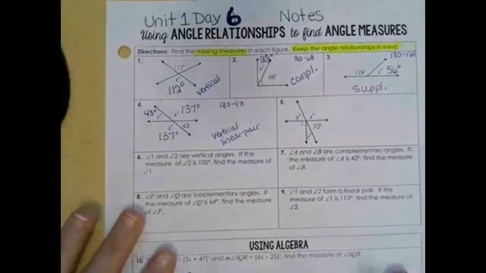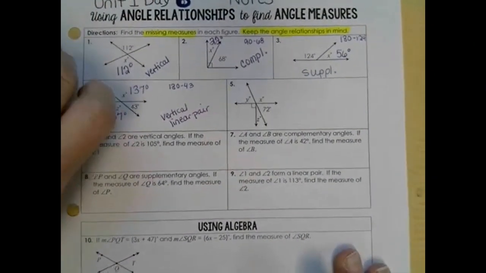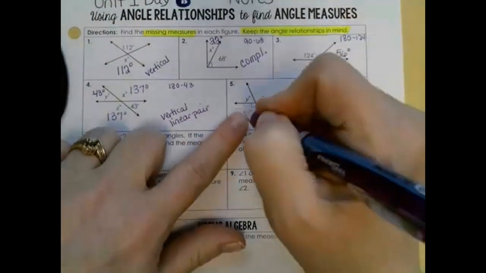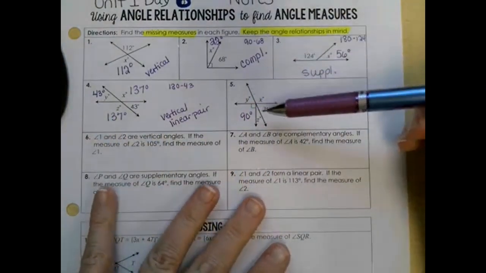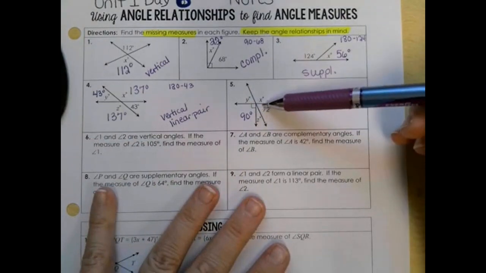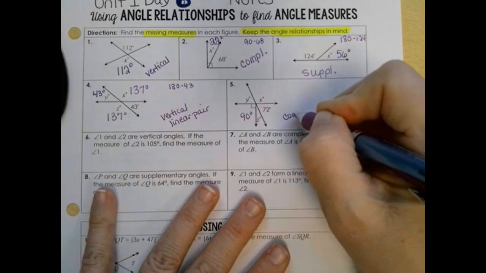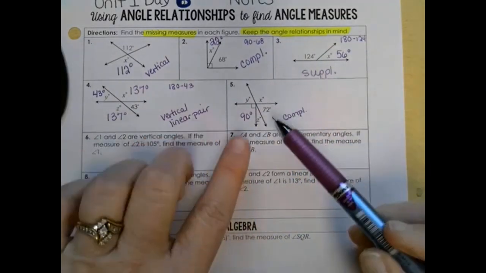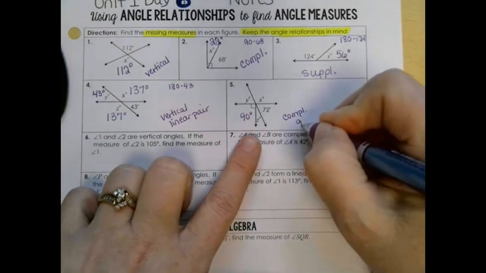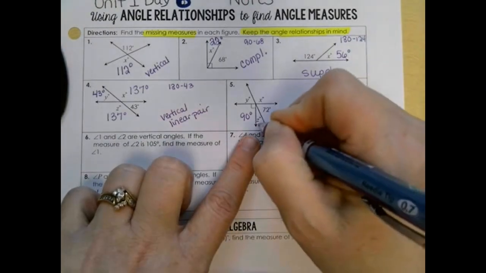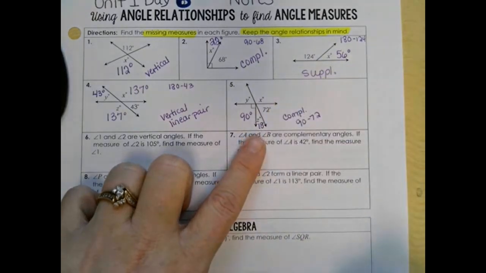Not bad at all. Okay, number 5. So we've got the 72 degrees given to us. What is this equal? 90. Very good. So remember what we talked about on the perpendicular? If this angle's 90, what is this angle here? 90. So we are talking about complementary. These two angles have to add to 90. So if I do 90 minus 72, that's going to leave me 18 degrees. So that little angle is 18 degrees.